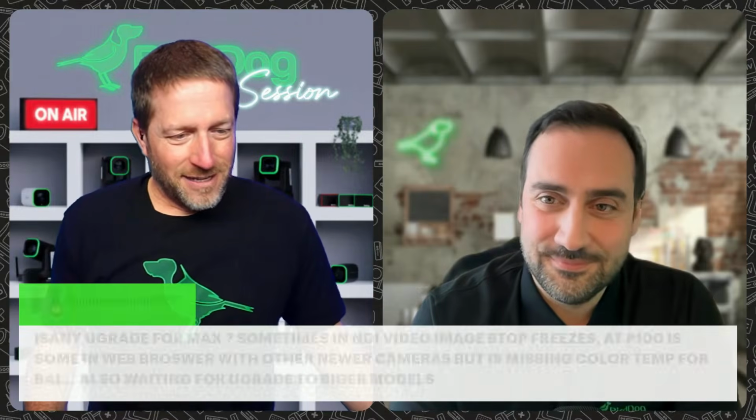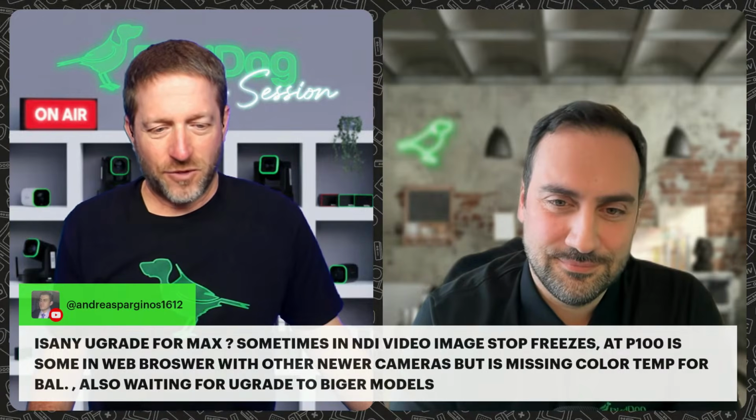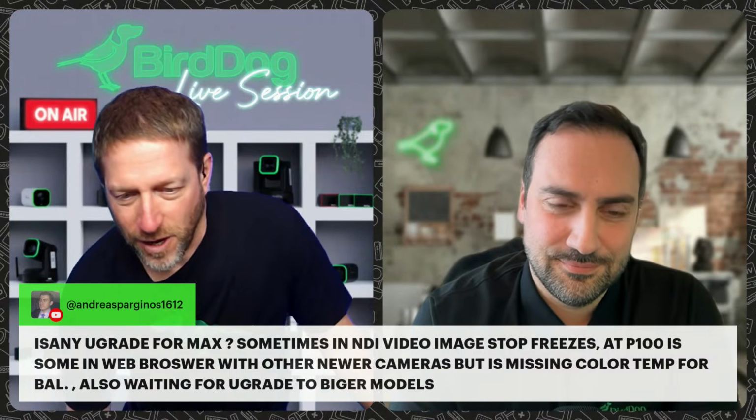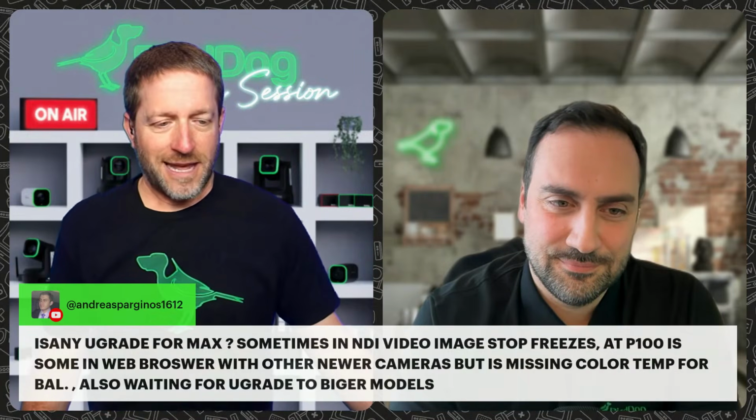Let's see. Is there any upgrade for Macs? Sometimes in NDI video, the image stops or freezes. The P100 works in a web browser with other newer cameras, but is missing color temp for white balance. So I'm waiting for upgrades to the bigger models. And I think Dan has said that the advanced color controls are being rolled out across the line. That is something that is understood, that people need to match cameras. There's that color tool, I forget the name of the app, that lets you match the cameras side by side, and that's a really helpful tool.